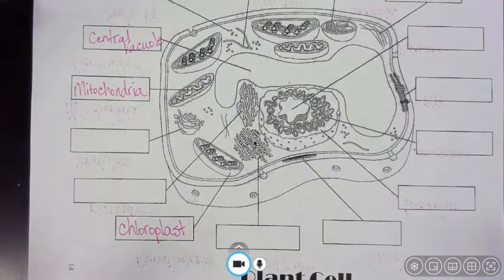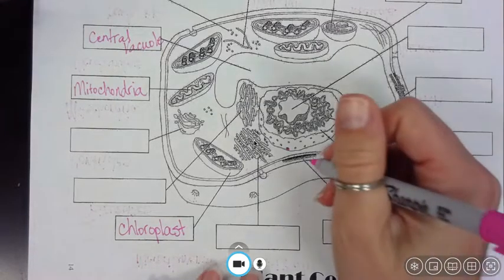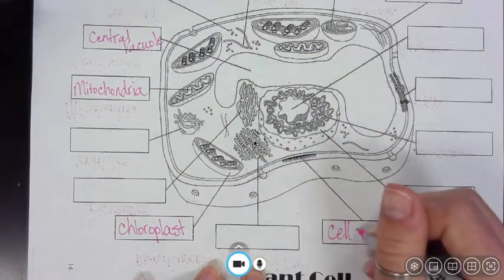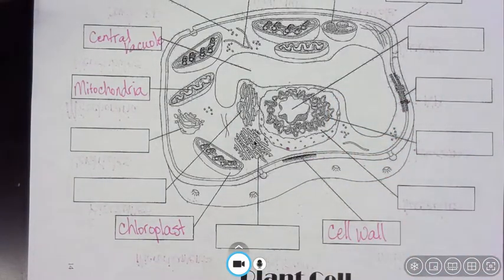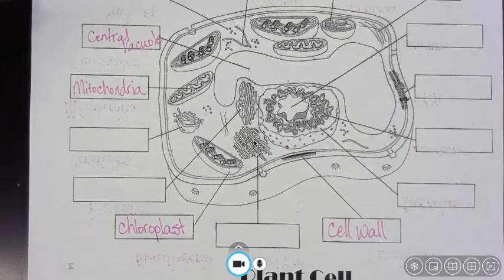The rest of it, I'm going to let you figure that out on your own. It's still working much the same way. The only bigger difference is that you will have a cell wall for a plant. Everything else can go back to the other side with the animal cell. They look very much alike. It's just those few things that are different.